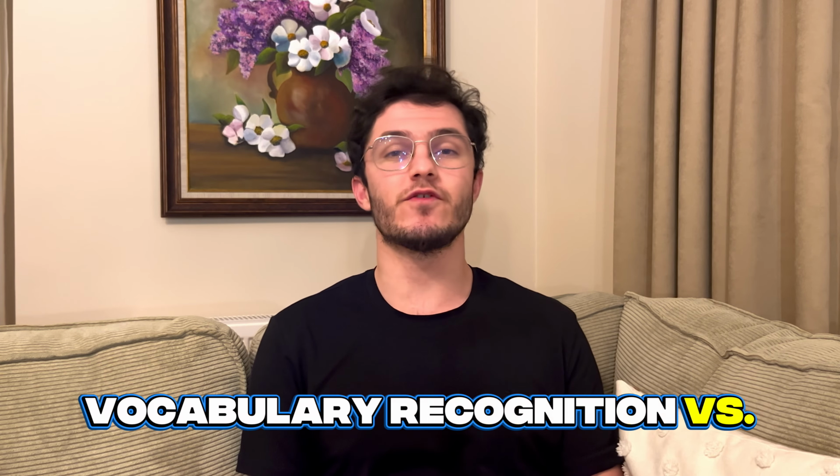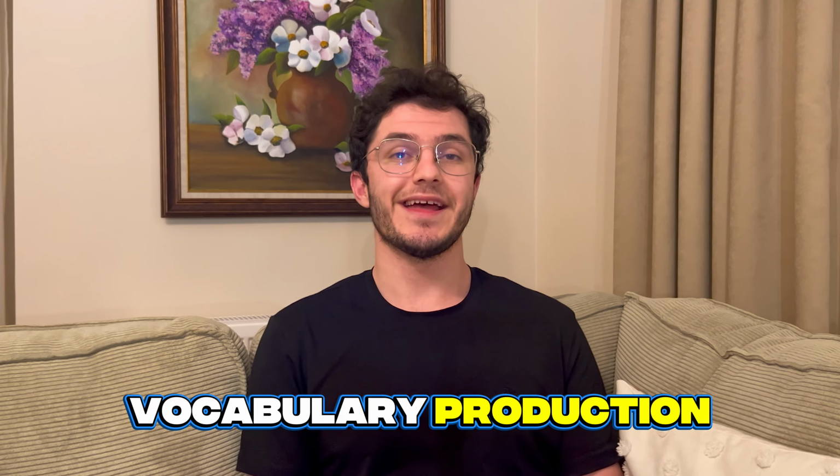Vocabulary recognition versus vocabulary production. Another secret reason: you know many words, but you only know them when you see or hear them. This is called passive vocabulary. When you need these words while speaking, your brain can't find them. It's like having food in your fridge but not being able to cook anything.